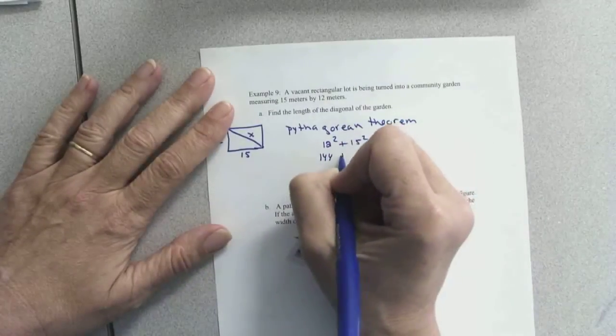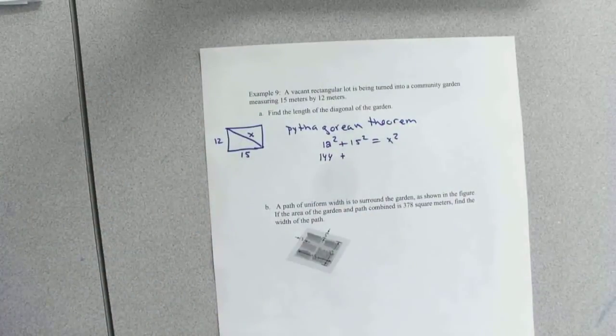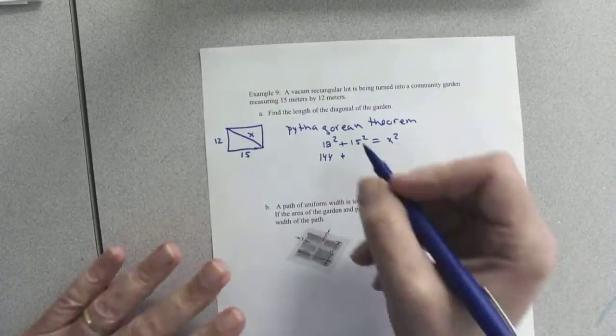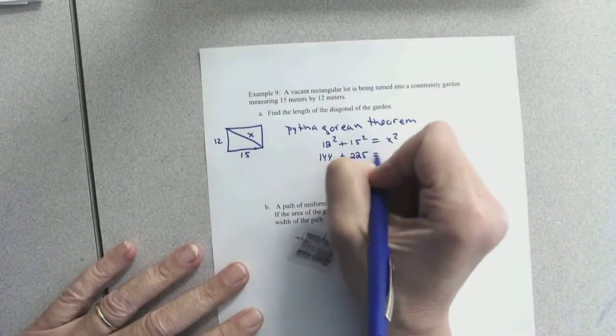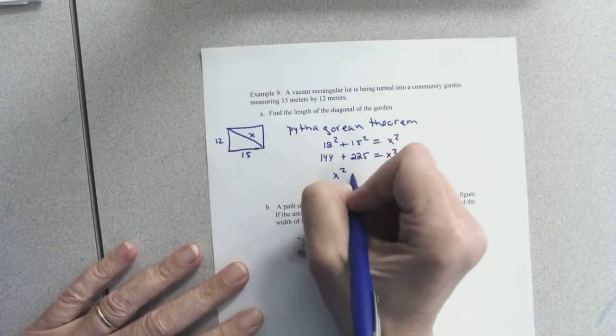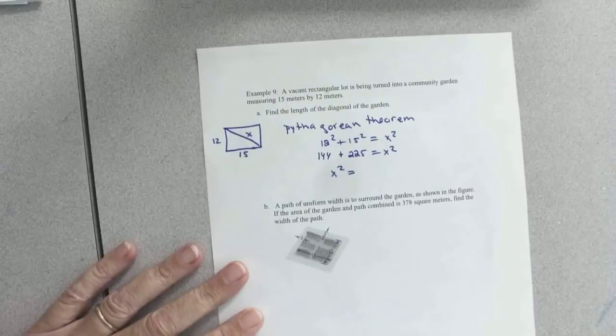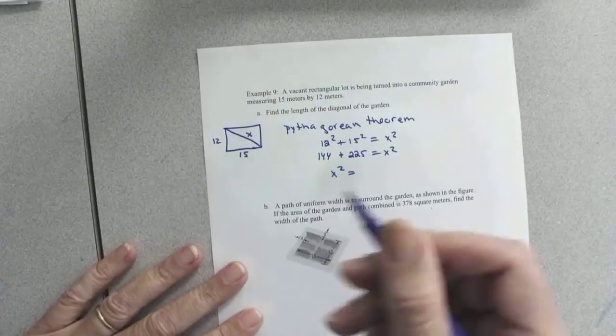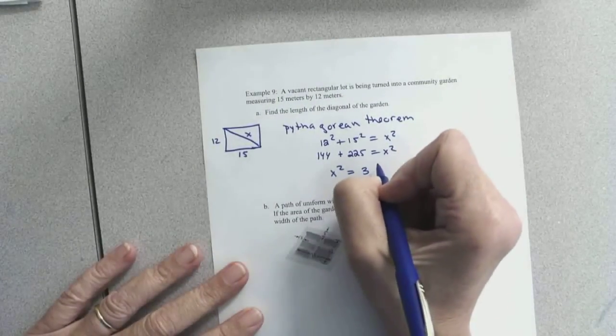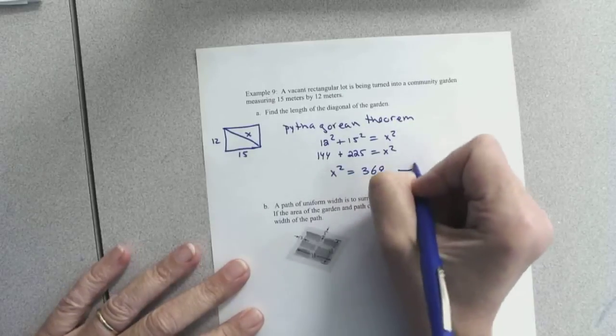So that's 144 plus 225, I believe 15 squared is 225. Yep, 225 equals x squared, or that's x squared equals 369.